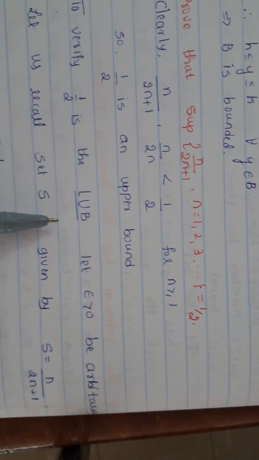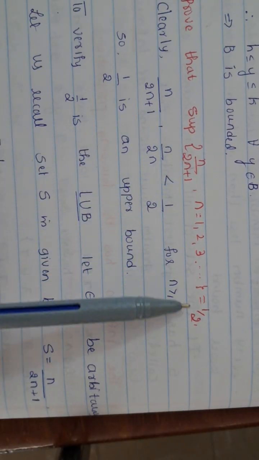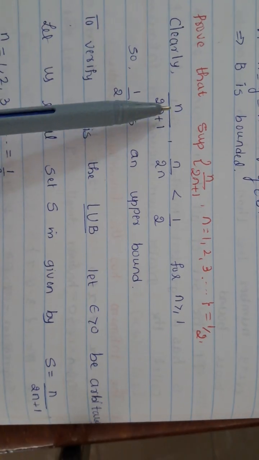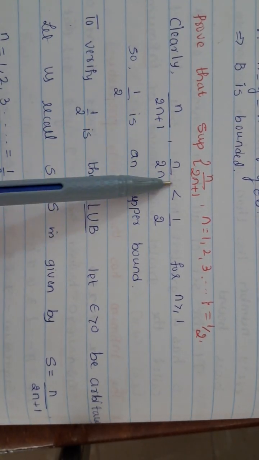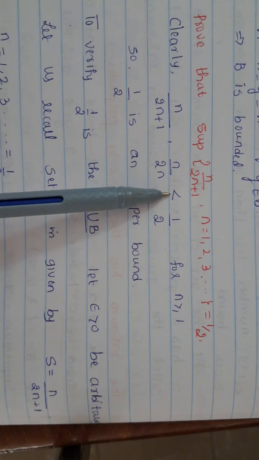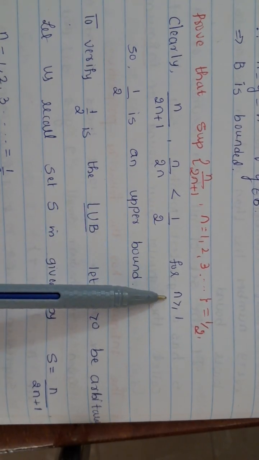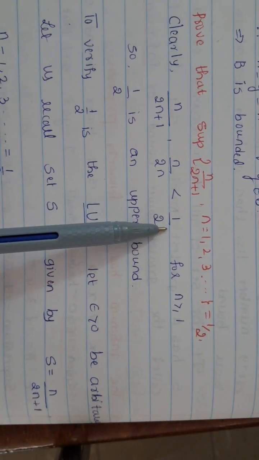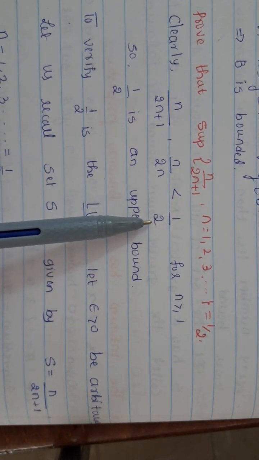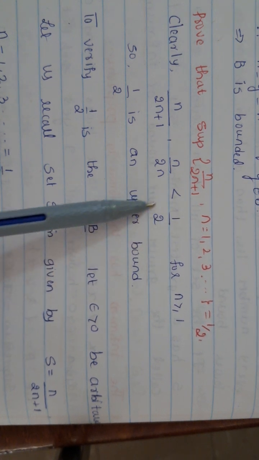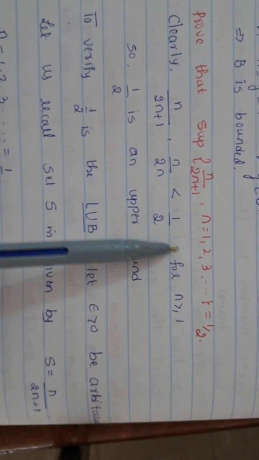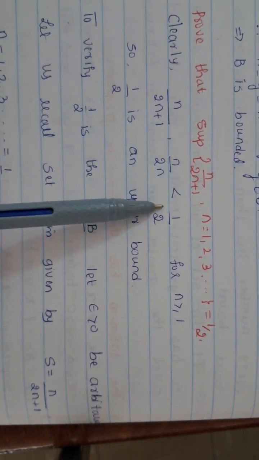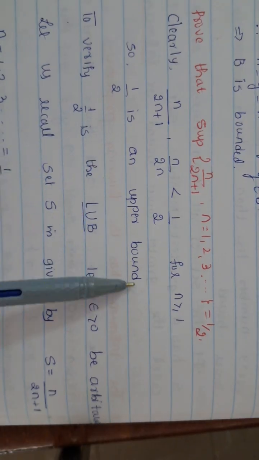Now let's see this one. Prove that the supremum of this is equal to 1/2. To start with, clearly we have this type of set, n upon 2n plus 1. This is less than n by 2n, which is 1 by 2, and this is true for every n greater than or equal to 1. So 1 by 2 is an upper bound, the number such that any element of the set will be less than or equal to 1 by 2. So 1 by 2 is an upper bound of this given set.